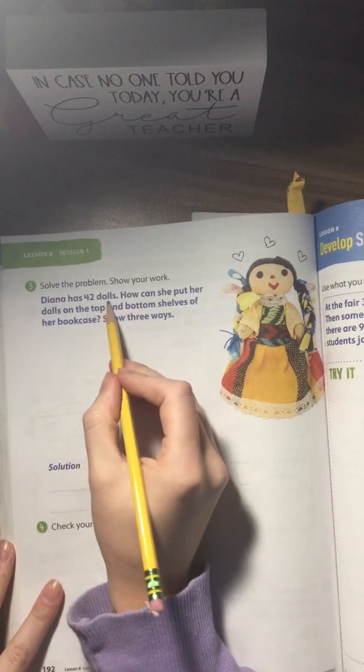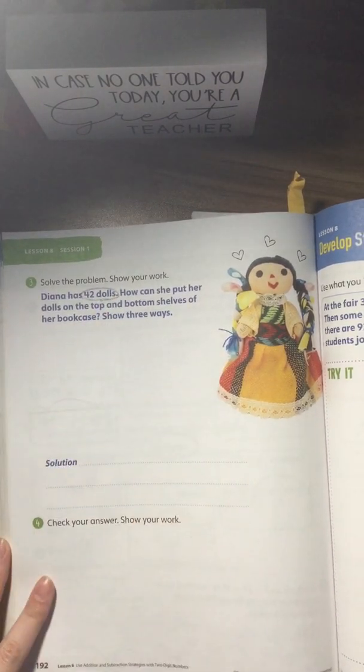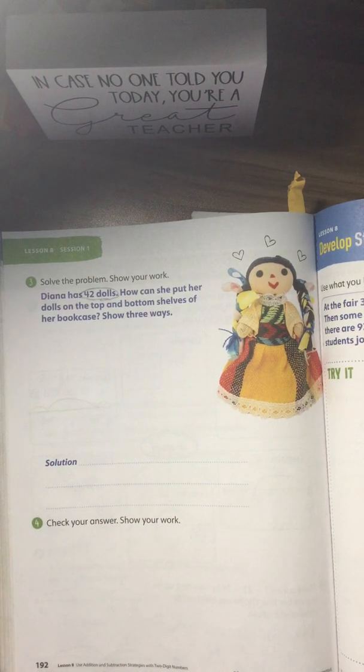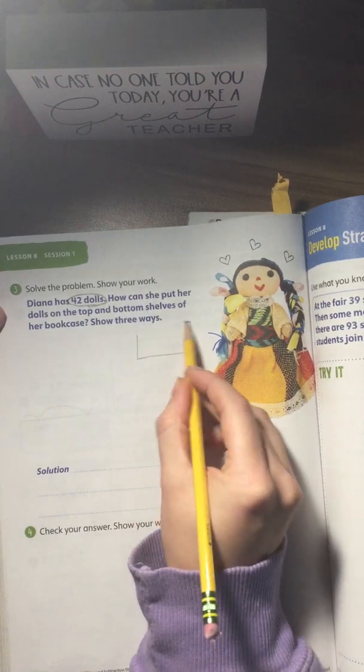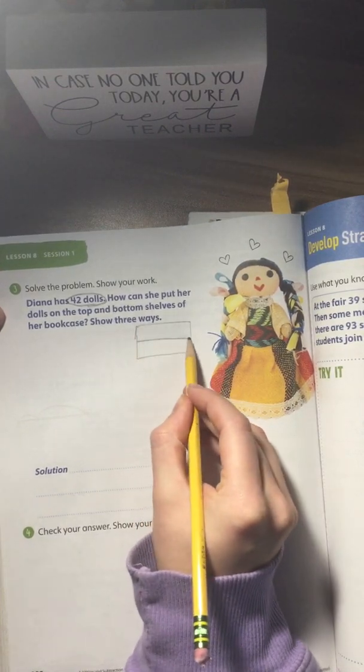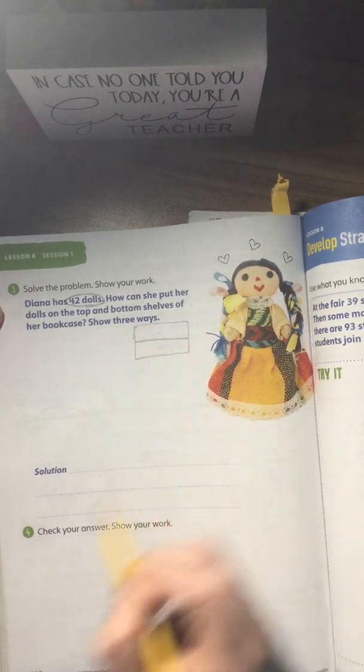Diana has 42 dolls. How can she put her dolls on the top and bottom shelves of her bookcase? So this is just like our try it problem, okay? So if we have 42 dolls, we have a total of 42, and we need to put them in a bookshelf. I'm just going to kind of draw this bookshelf again just to help you visualize. This is our top shelf. This is our bottom shelf.